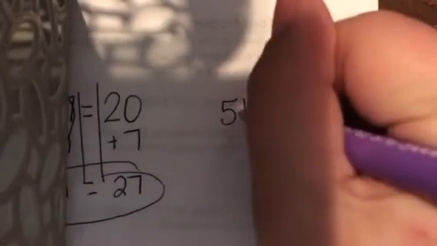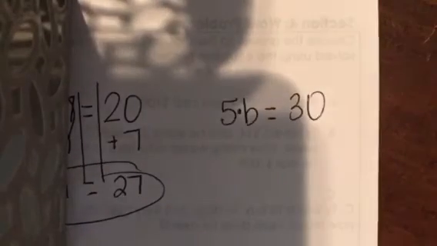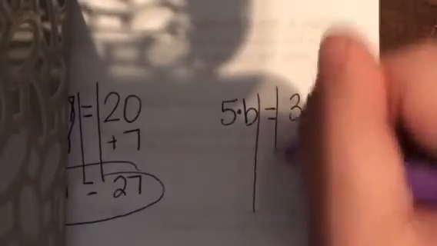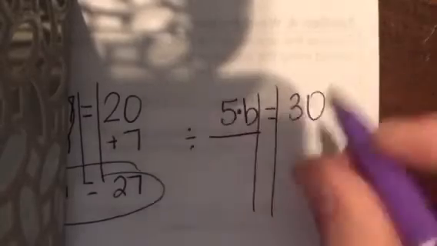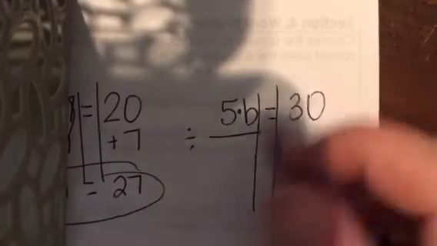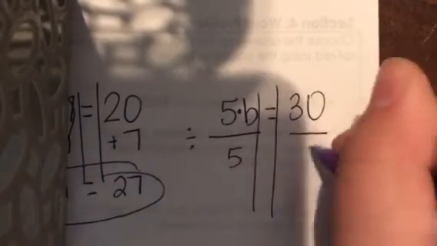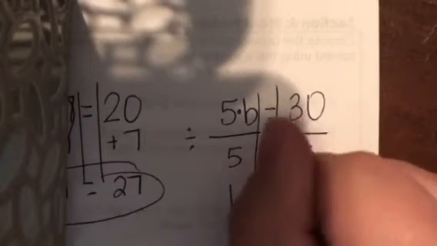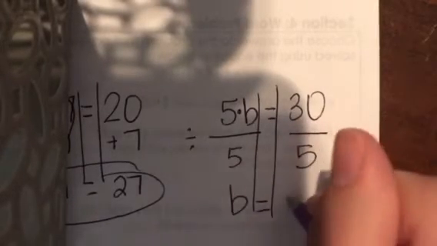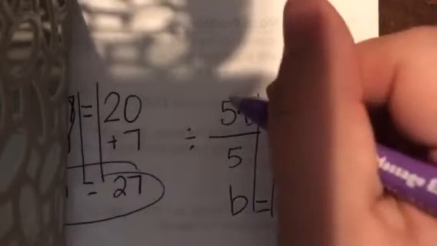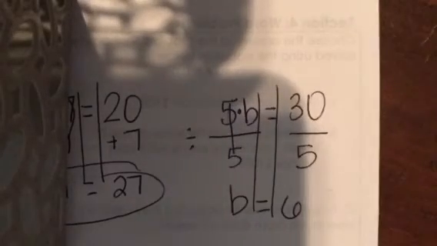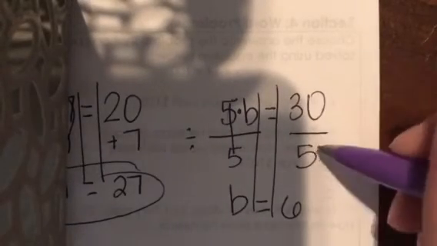5B means 5 times B. So the inverse operation, the opposite of multiplying, would be to divide. Remember that fraction bar shows division. So if I divide by 5, I know that B is equal to 6 because 5 divided by 5 is just 1B. And then 30 divided by 5 is 6.